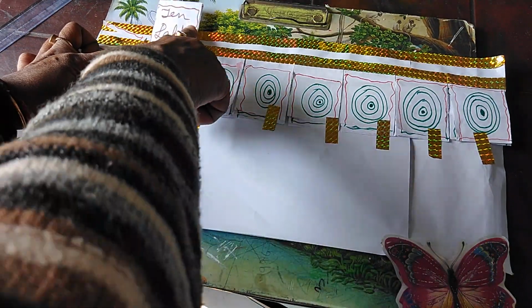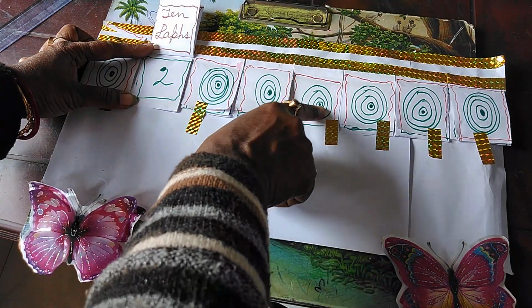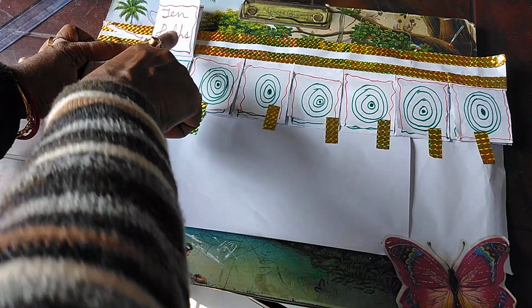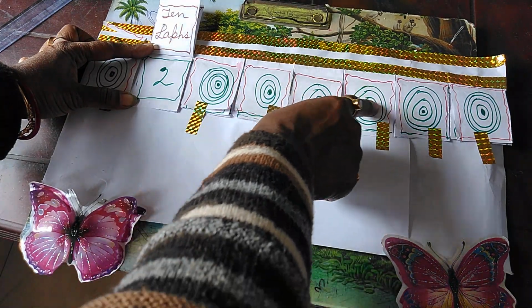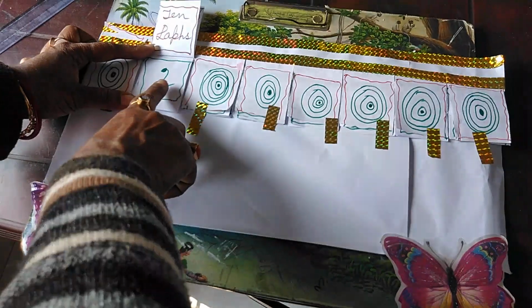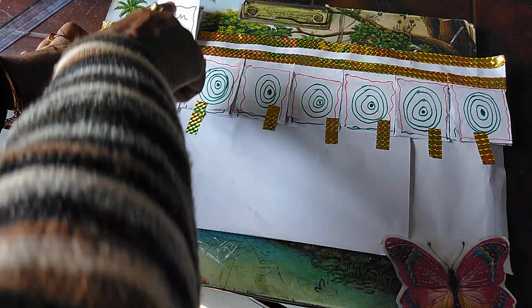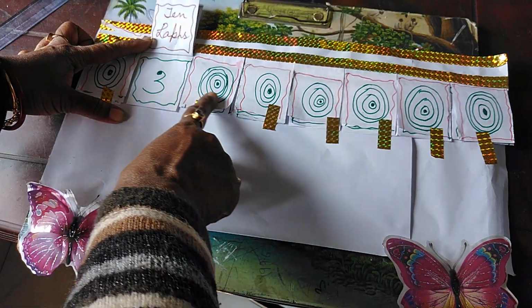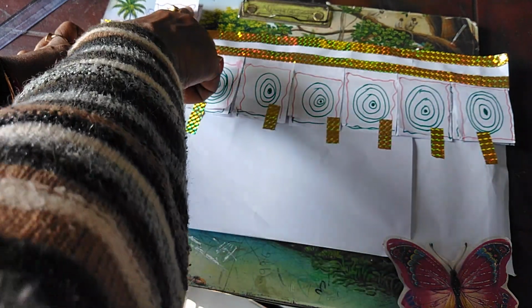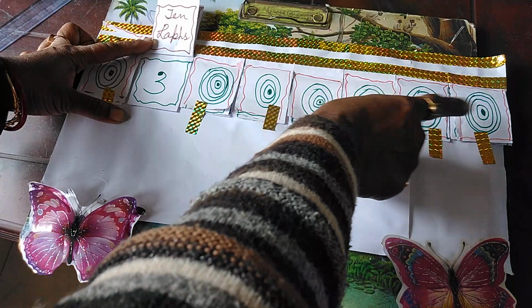How to write 2 ten lakhs? 2, after that write 6 zeros, 1 2 3 4 5 6. So in 10 lakhs how many zeros are there? 6 zeros are there. 3 ten lakhs, first write 3, after that write 6 zeros. 3 ten lakhs is equal to 3, after that write 6 zeros.